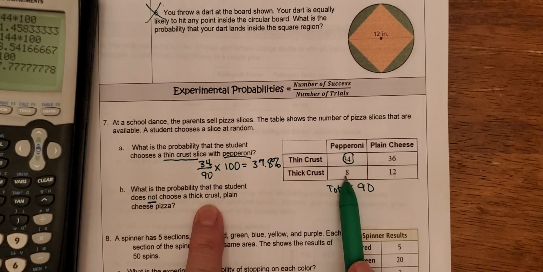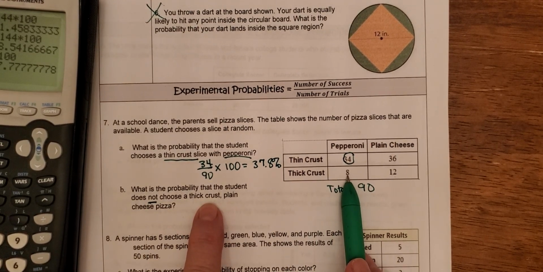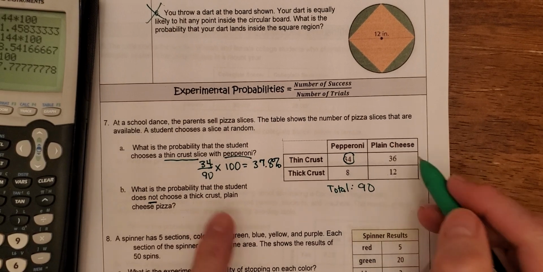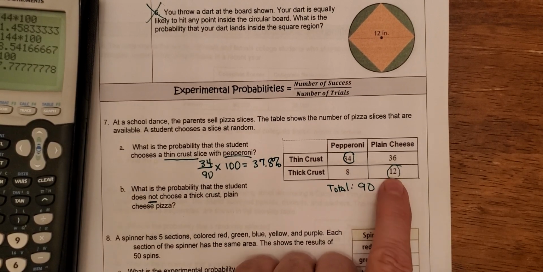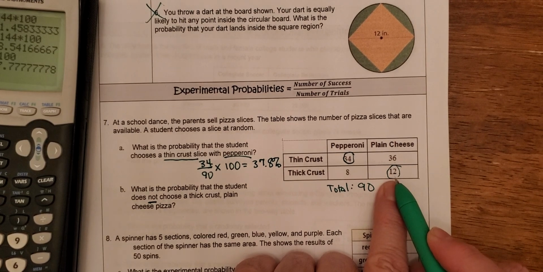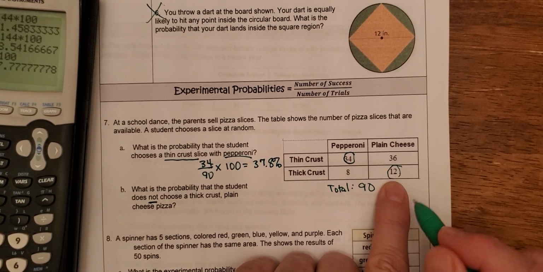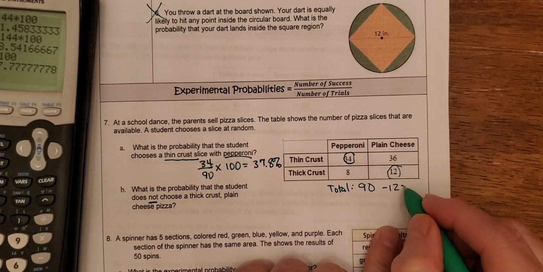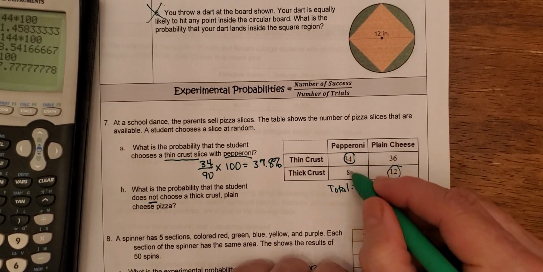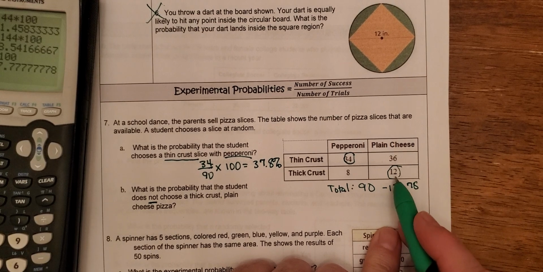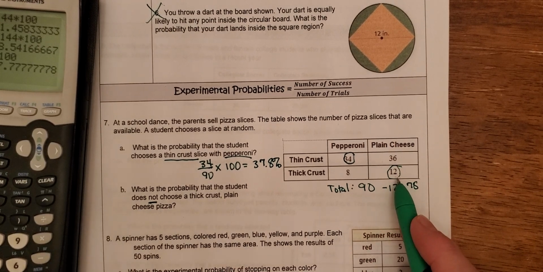All right, so what is the probability a student does not, there's that not word, okay, does not pick a thick crust plain cheese, so that one. But they said not, so not 12, so everything else, right? So 90 minus 12 is 78, right? That's all the other ones, these three parts, that are not this 12, okay?